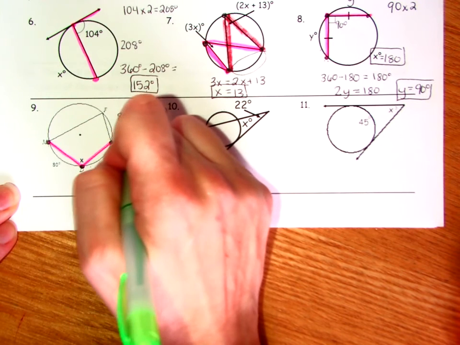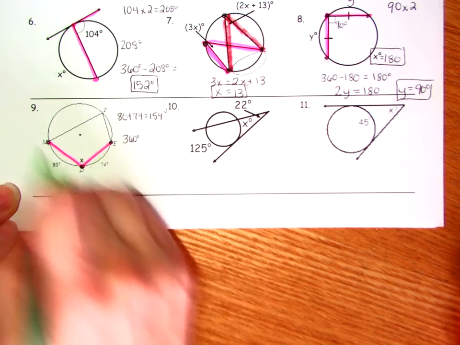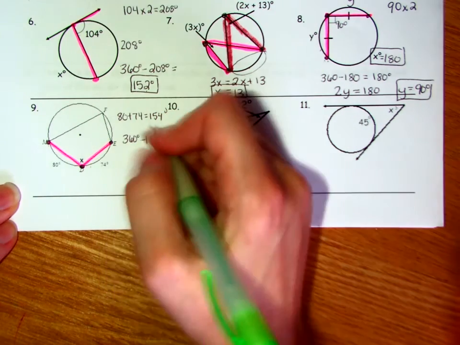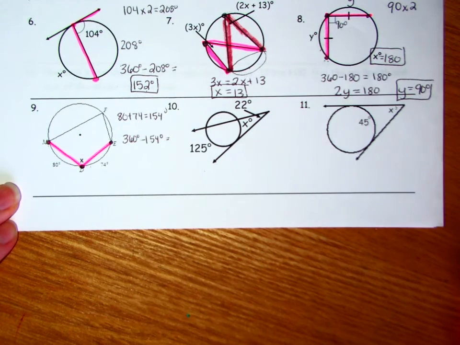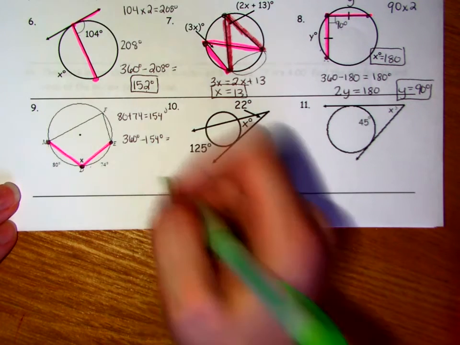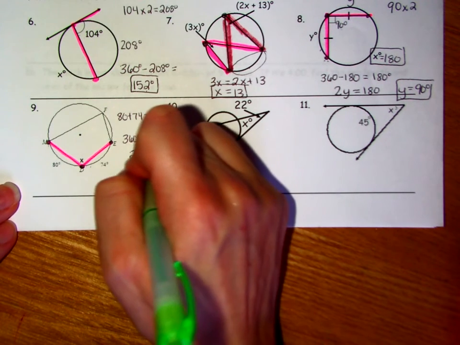So if I do 360 degrees, which is all the way around the circle, minus the 154 degrees, what I'm left with is, give me just a second, 206 degrees for that entire arc.